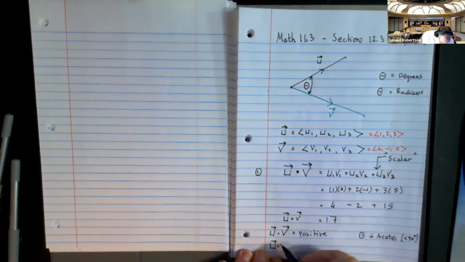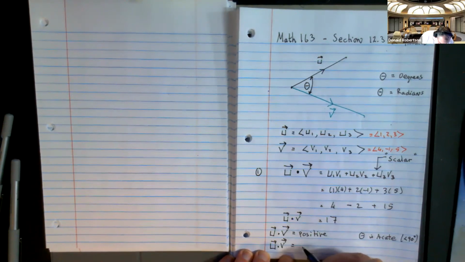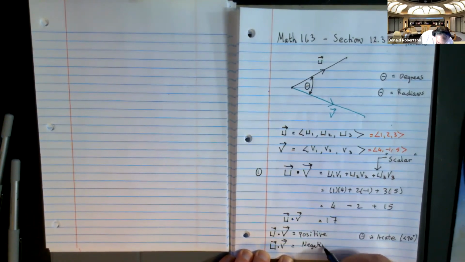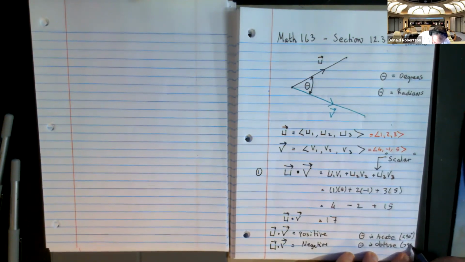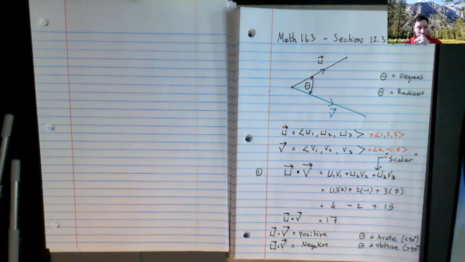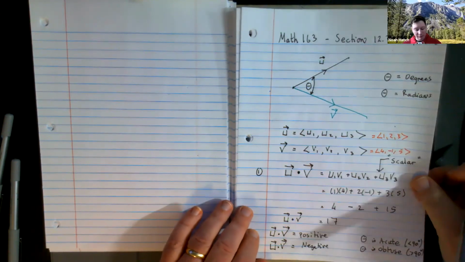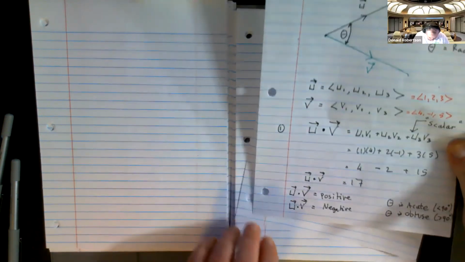And if the dot product is a negative number, like you get it and it's -10, whatever, then theta is obtuse. And that means bigger than 90. Right, exactly. And there's one more guy to squeeze in. If I planned it, I might be able to squeeze it in here.